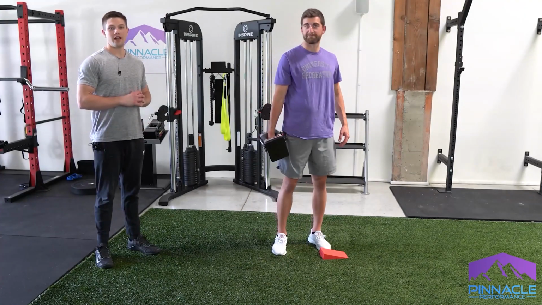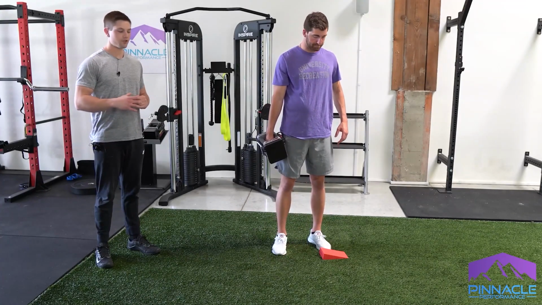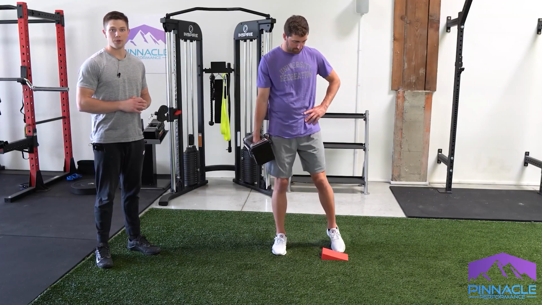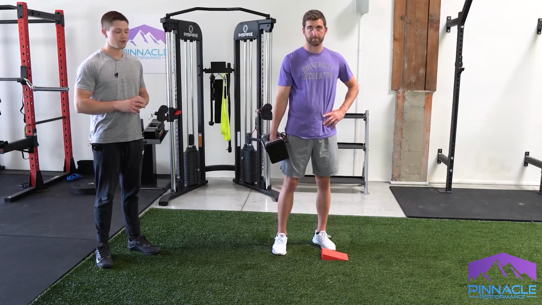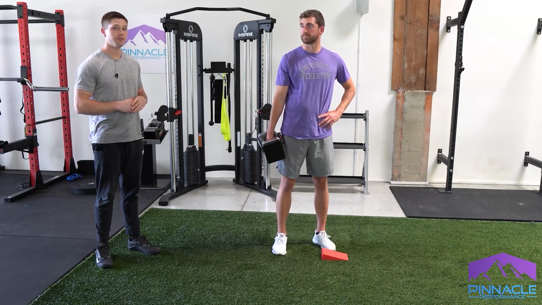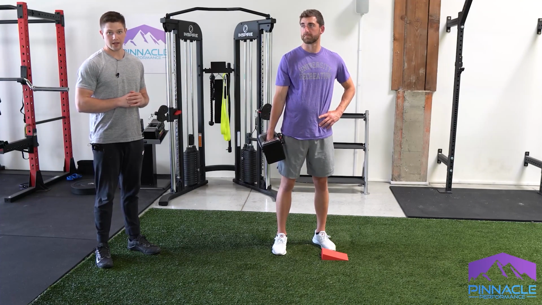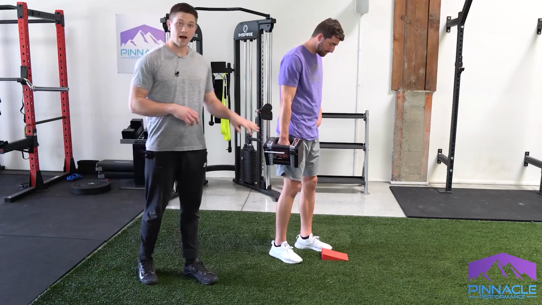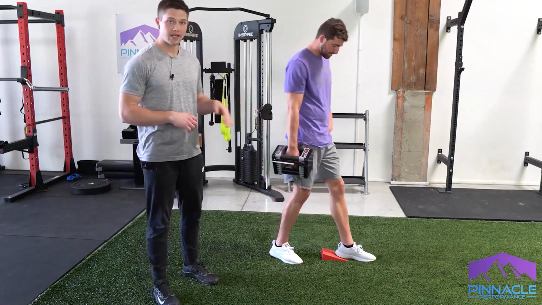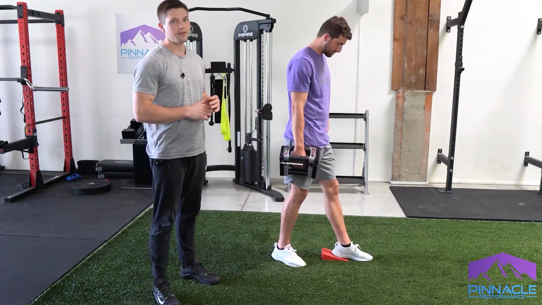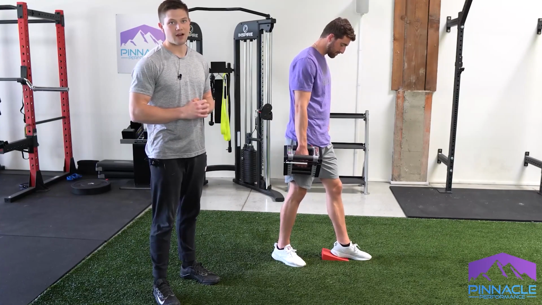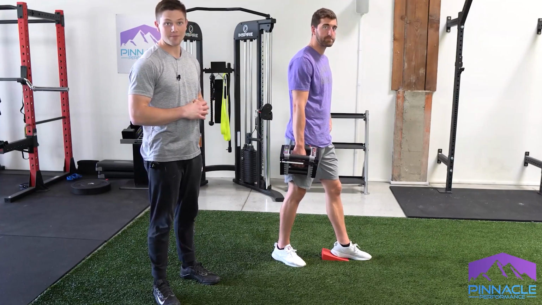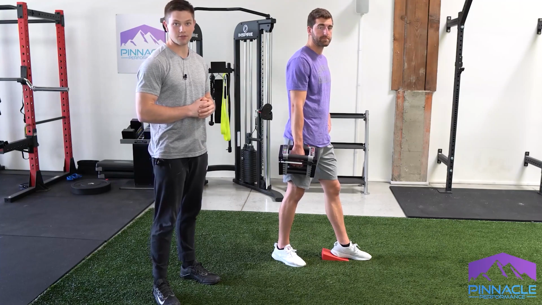This is the front heel elevated split squat with a contralateral or opposite side load. The purpose of this activity is to bias external rotation of the front side leg. So what we're going to do is find some sort of elevation. Obviously a wedge would be the best case scenario here, but also if that doesn't work, you could use a 2.5 to 5 pound plate, and that can also get the job done if you don't have a slanted surface.